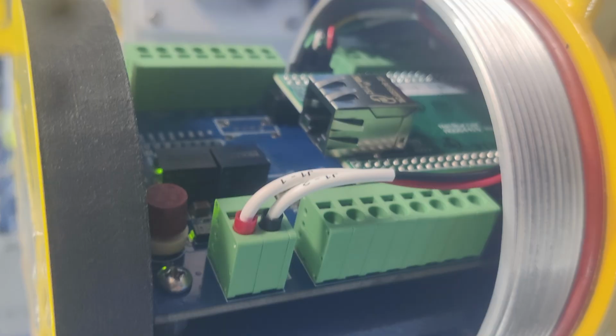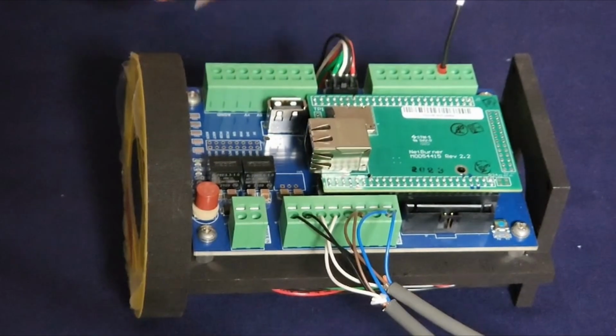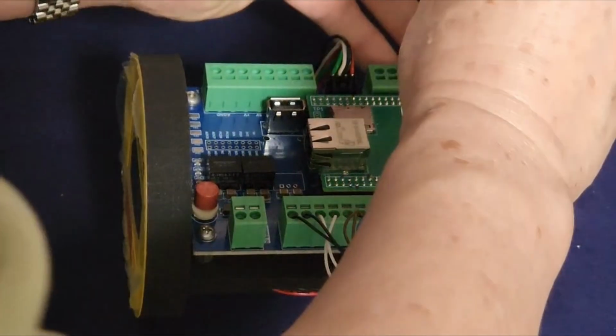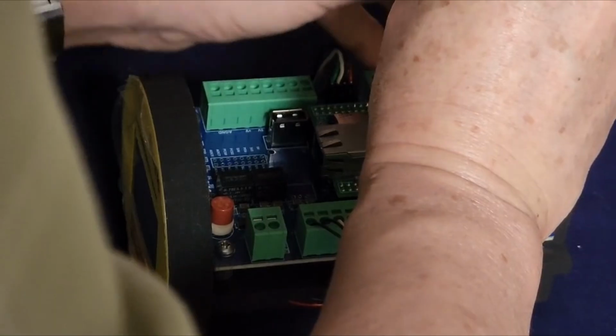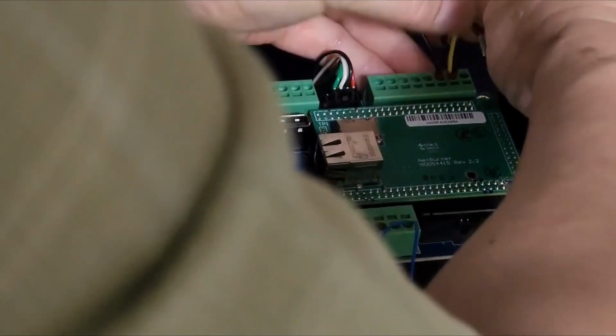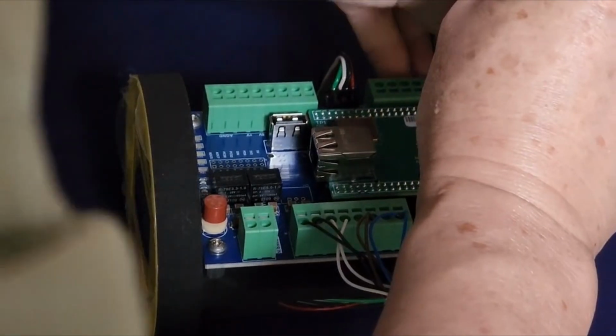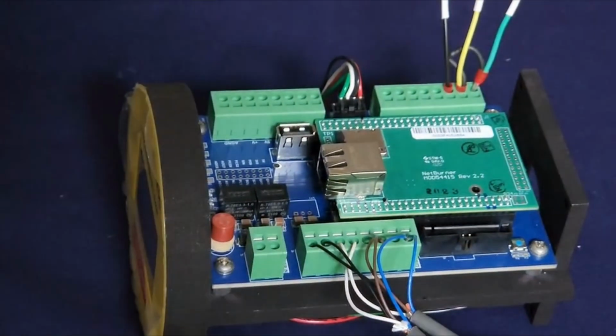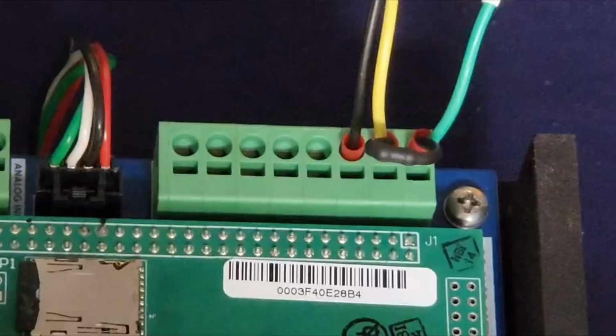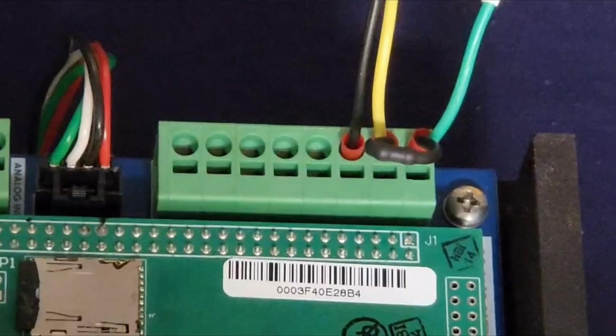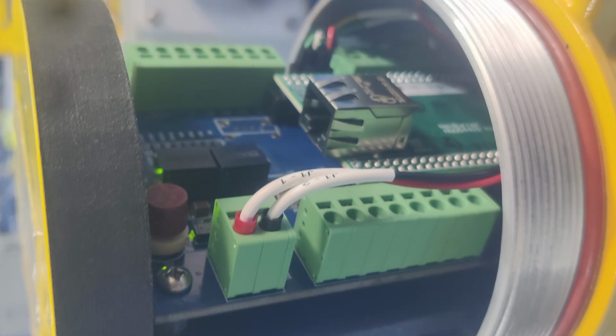First, install the black wire or the ground wire into the terminal block J1 pin 2. Then install the yellow wire or the CAN high signal into J3 pin 2. Then the green wire or the CAN bus low signal into J3 pin 1. A 120 ohm termination resistor is installed between the CAN low and CAN high wires. Now, the power wire can be installed into the terminal block J1 pin 1.